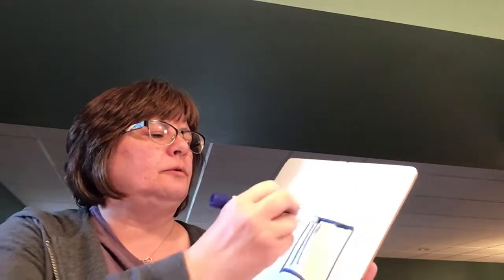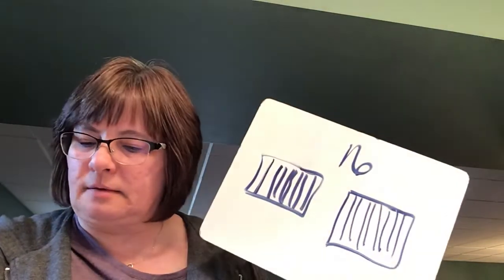How many crayons are in 2 boxes? Well, if I have another box, then it's got to be the same: 1, 2, 3, 4, 5, 6, 7, 8. So then I have 16 crayons, because I know 8 and 8 is 16.